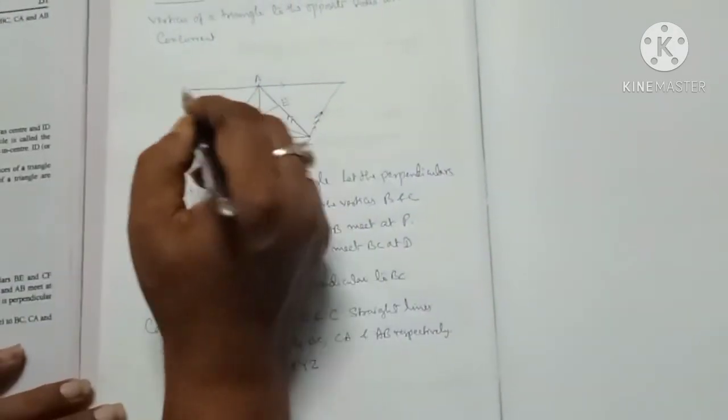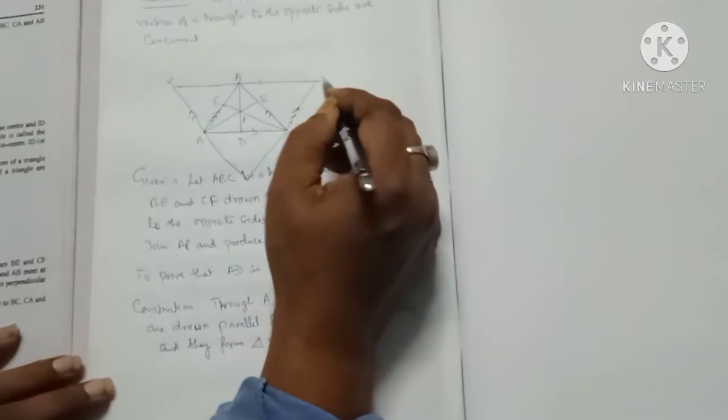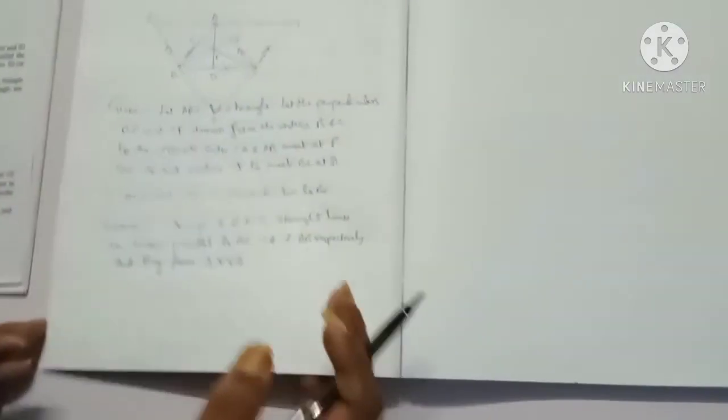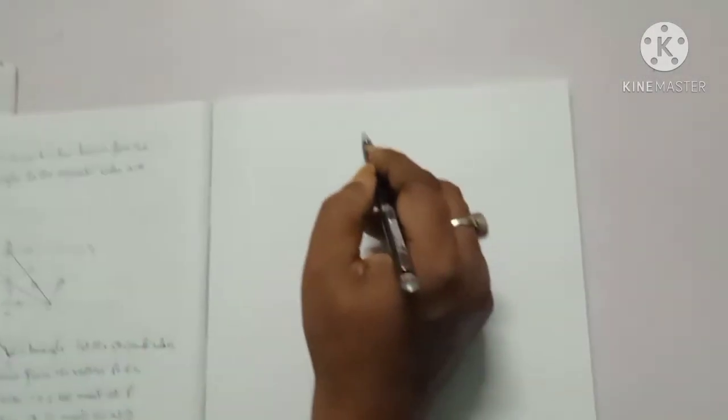So they intersect and form a triangle XYZ. Let me draw the figure again here, clearly for you.